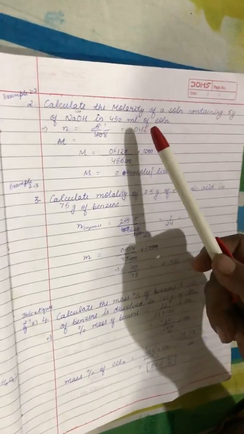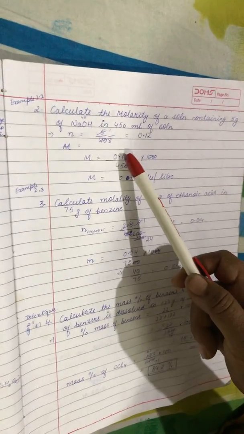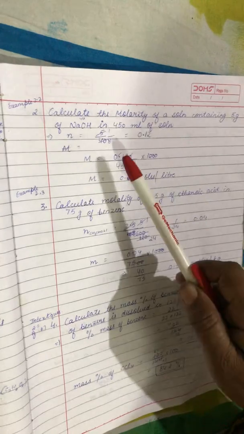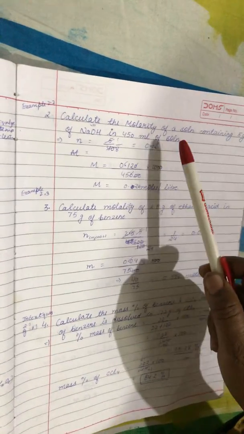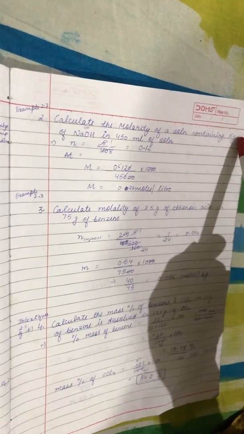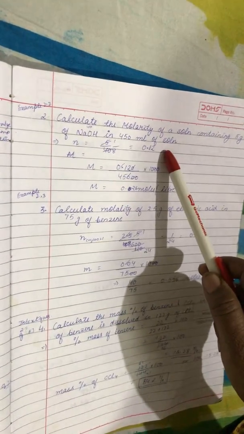See example 2.2. It says calculate the molarity of a solution containing 5 gram of NaOH in 450 ml of solution. So the formula is moles of solute divided by volume of solution. The quantity of solute is 5, so 5 divided by 40, it comes out to be 0.12.